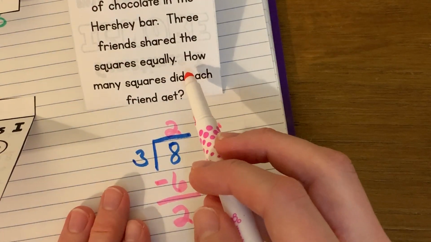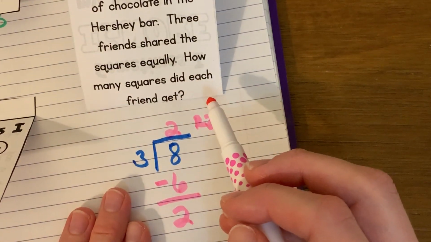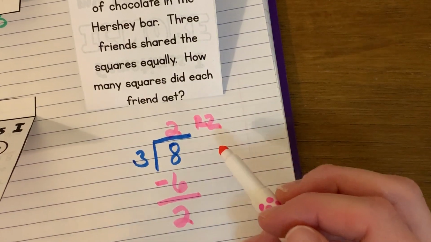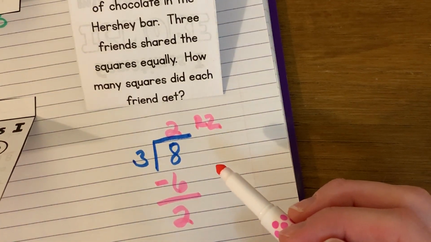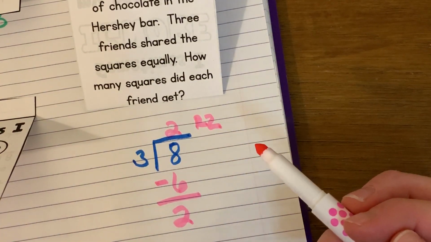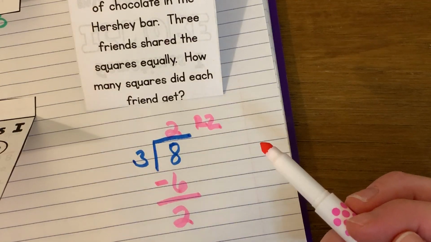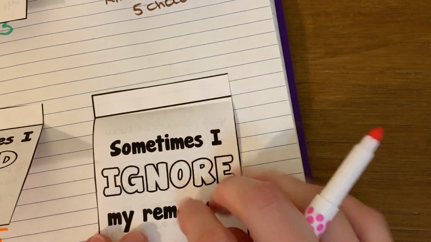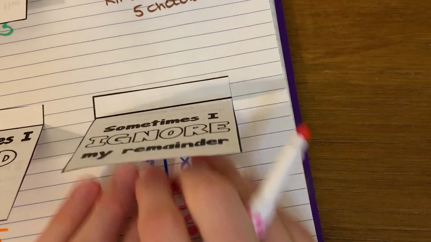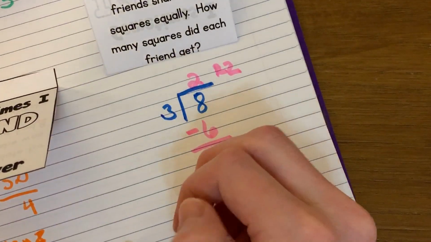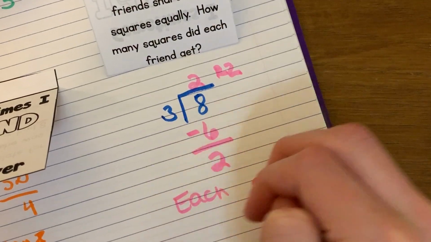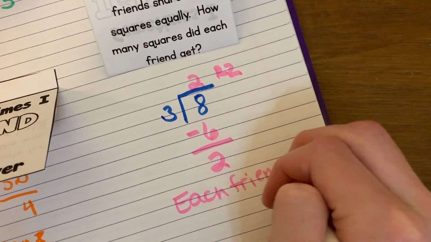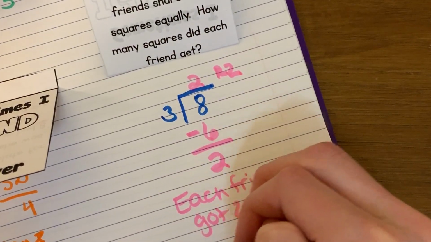Okay? And we want to know how many squares each friend got. Well, each friend got 2. Well, we have 2 left over, but we don't really care about those extra 2. That's not what we're asked about. We're asked about how many squares each friend got. So in this case, we are actually ignoring the remainder. So we're going to say each friend got 2 squares.